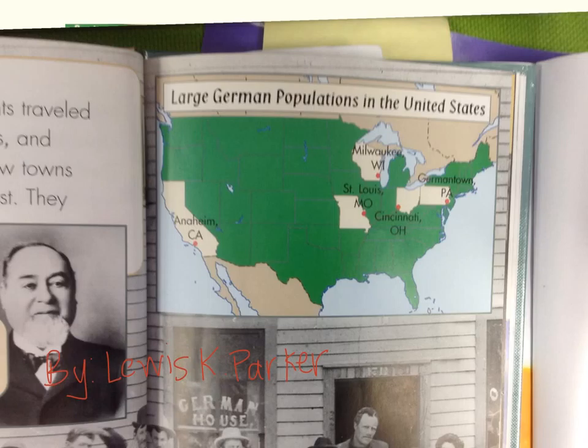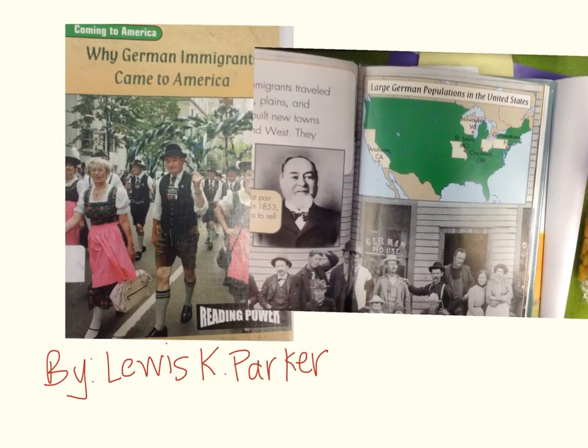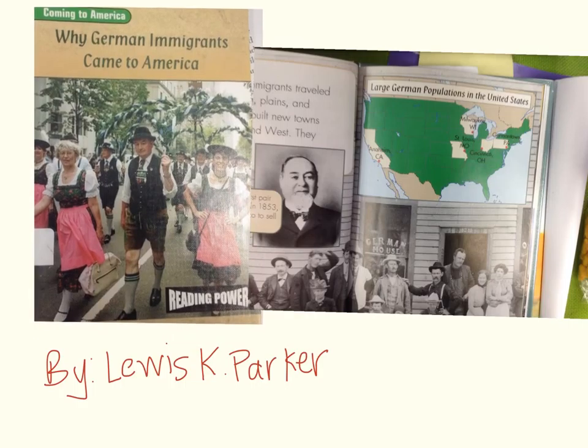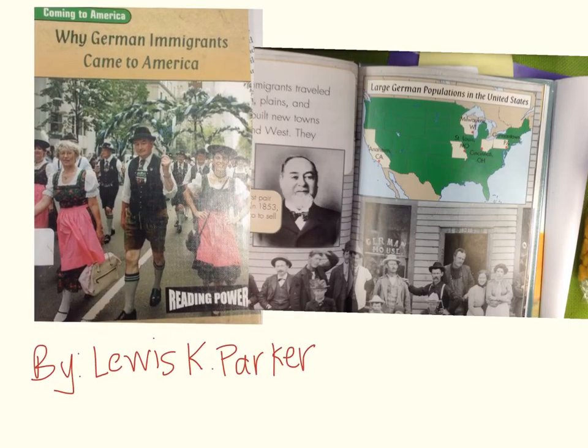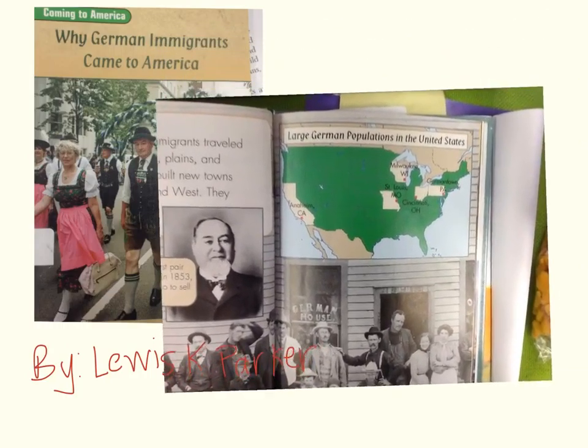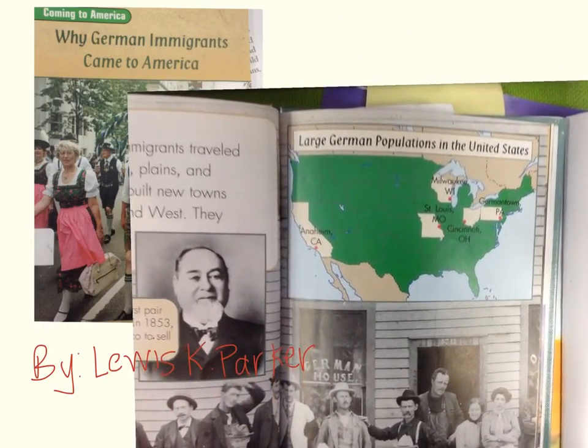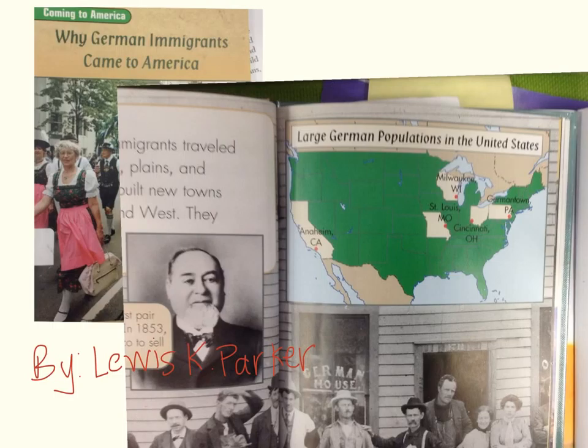Now, readers, I would like you to get out your packet and go ahead and record that note in your packet. I told you that this book is Why German Immigrants Came to America. It's by Lewis K. Parker, so be sure to include those two things. And then you're going to focus in on this map and write a note in your packet about this map.